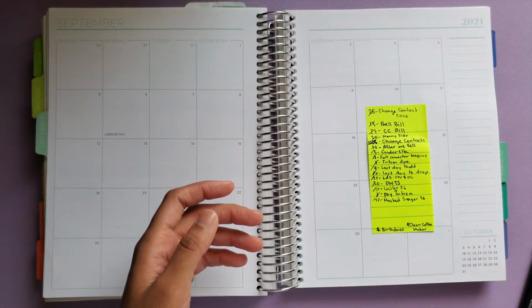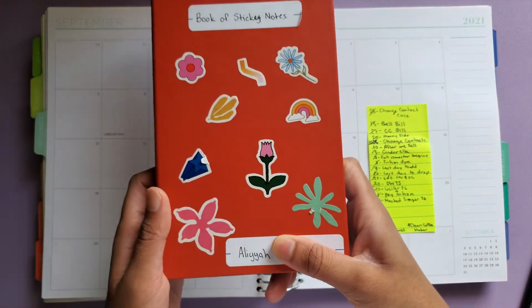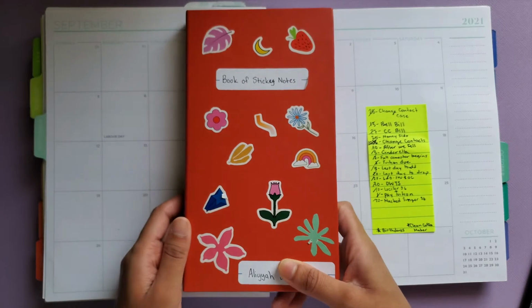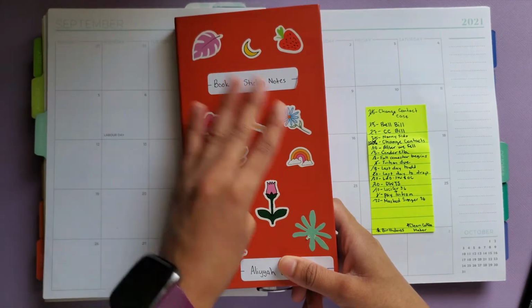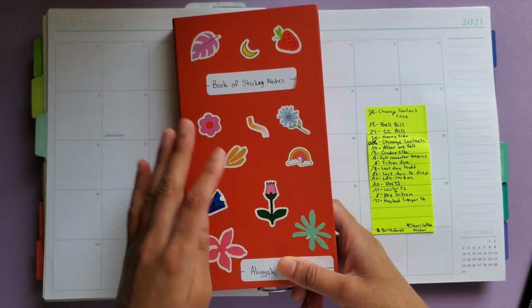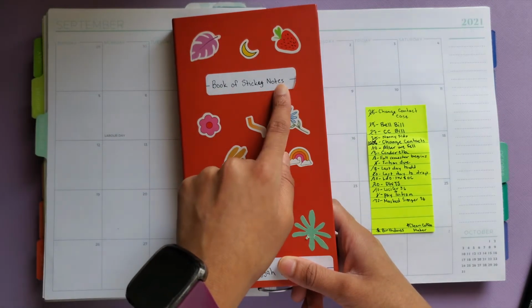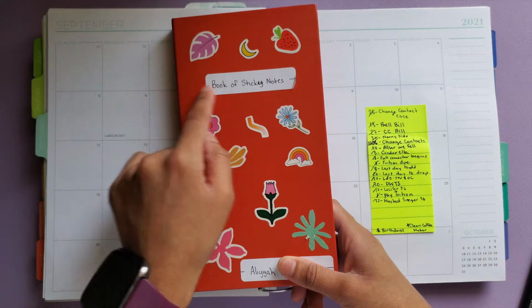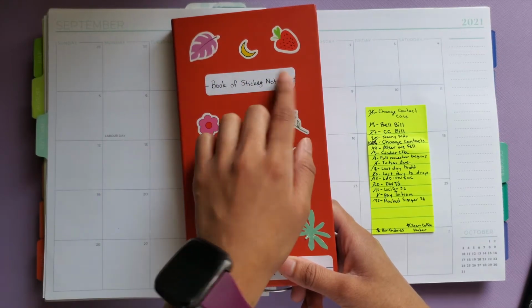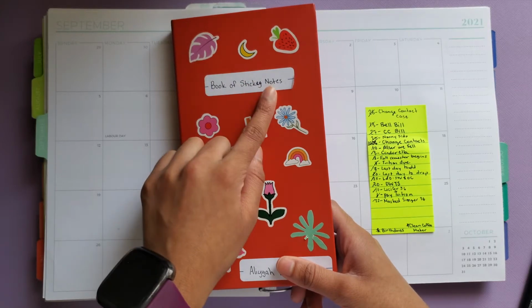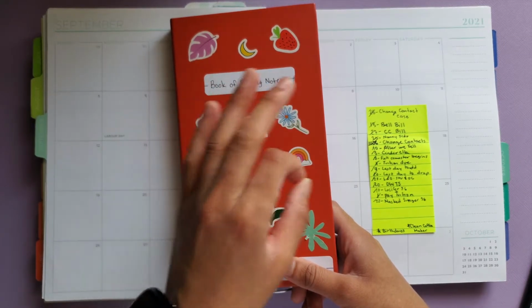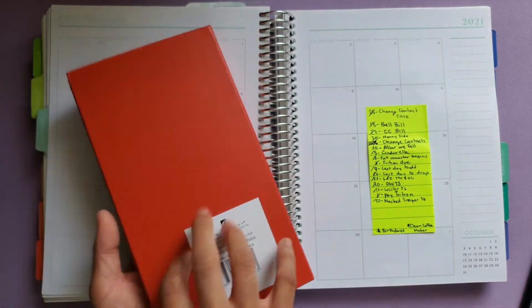The last thing I have here is this book of sticky notes. I got it from Amazon. I'll link it down below as well. I just decorated it with some stickers from Bando when I had my Bando planner, and then I have a report cover label. Yes, I know I spelled sticky wrong, but I have a report cover label to just label that, and then I'll show you guys.